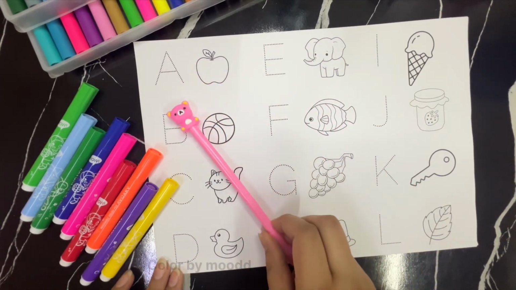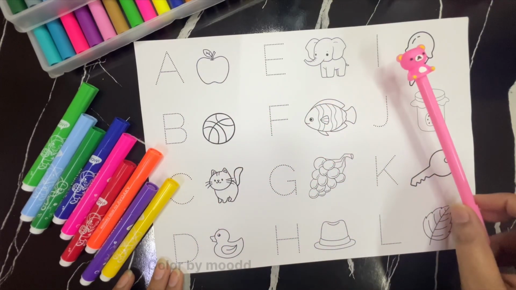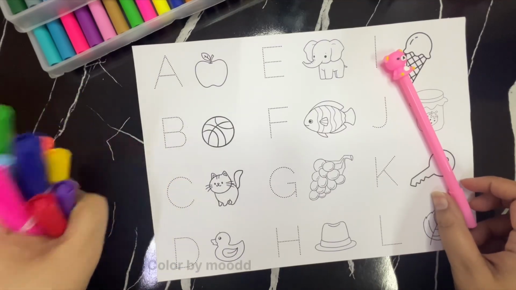Today we are going to learn ABC and we will do the coloring in the pictures. So before starting we are going to learn some colors.